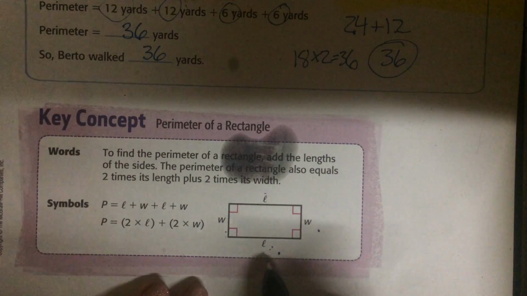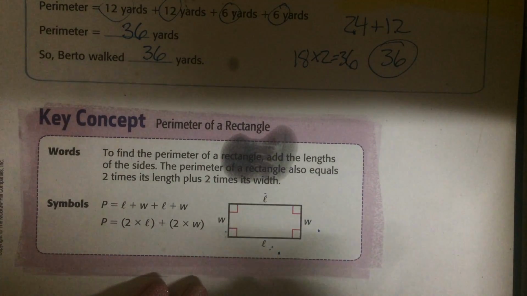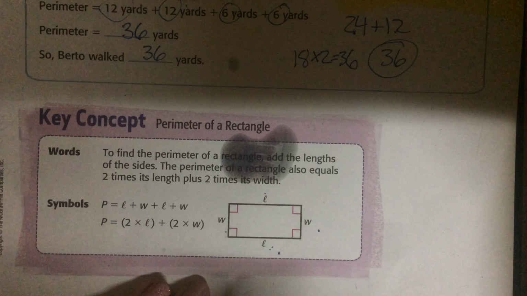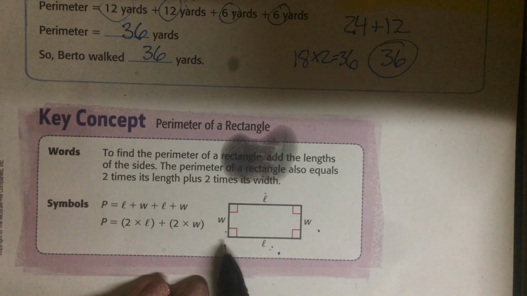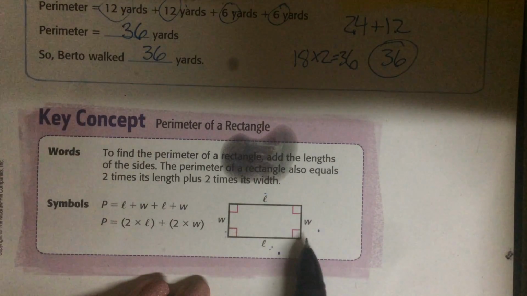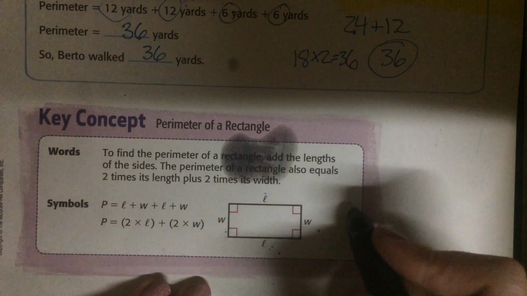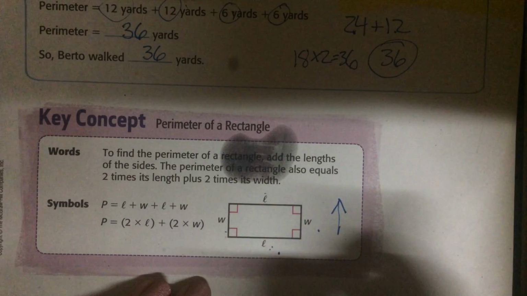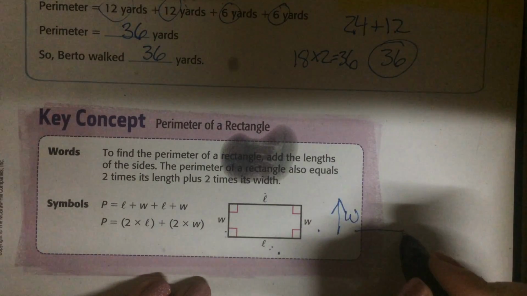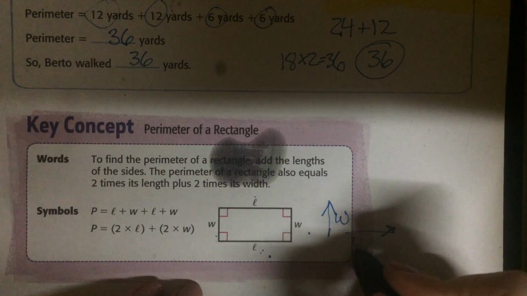It doesn't really matter which way you add it, as long as you're getting all 4. When we talk about length, we normally mean this long way, and by width we mean this side.